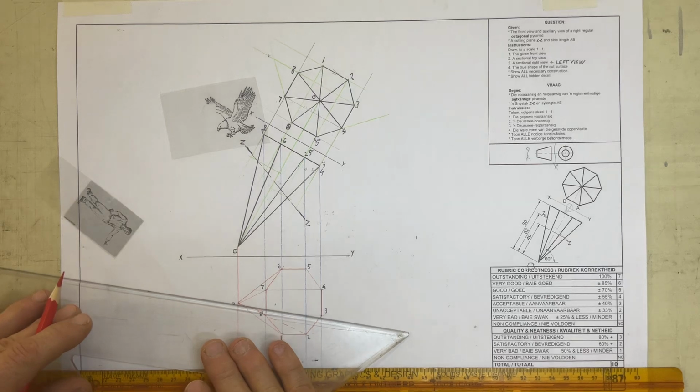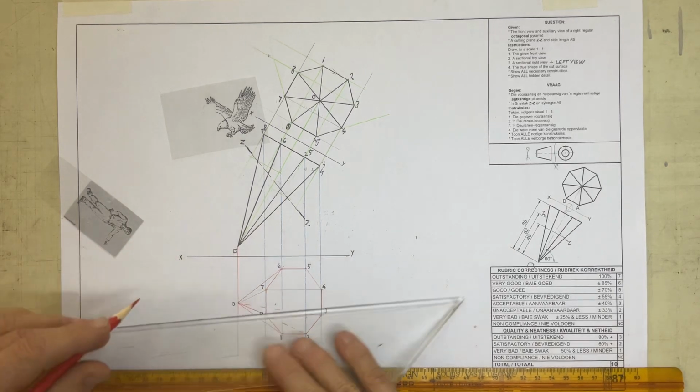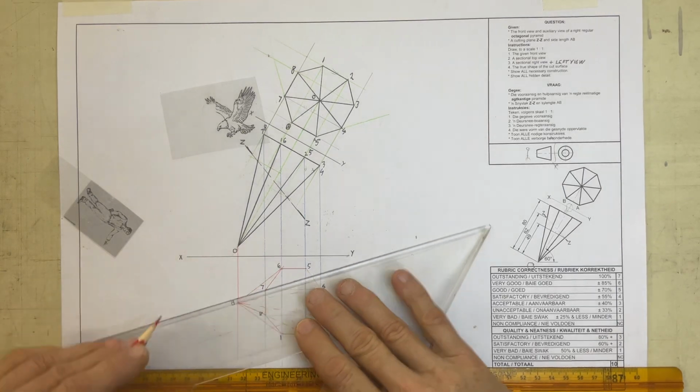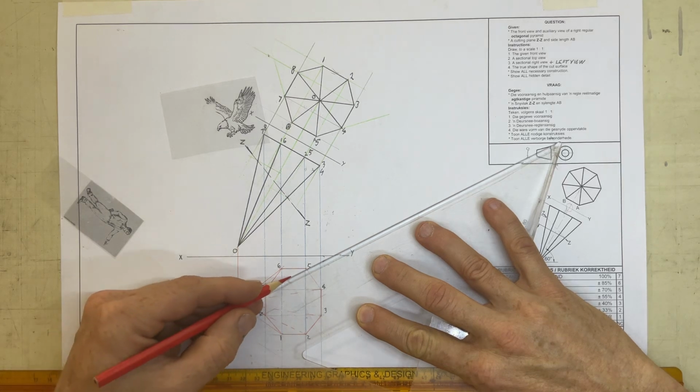Same story for 3 to 0. That would be hidden detail. 4 to 0, hidden detail. And 5 to 0. That would be all hidden detail.